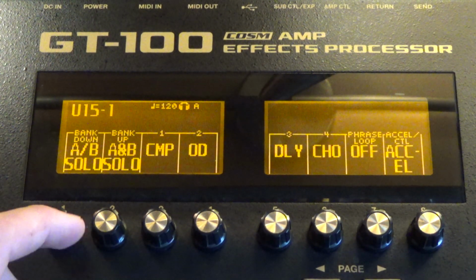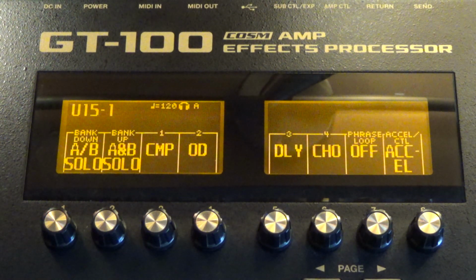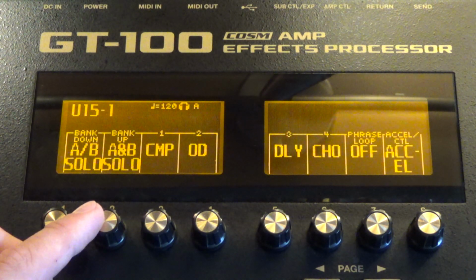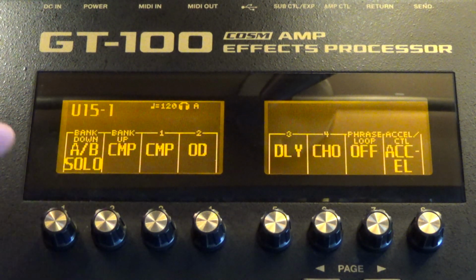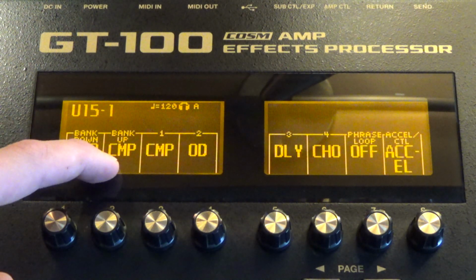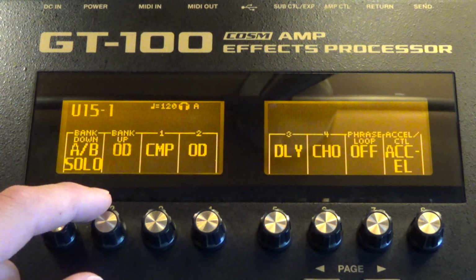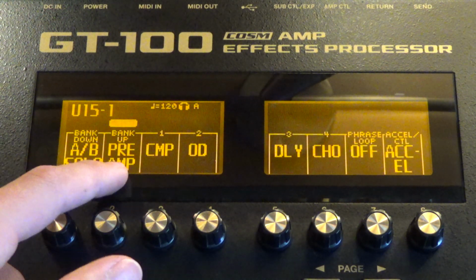So another great feature, if you like to have two amps running. You can also mix two amps. You can mix a clean amp with a dirty amp and basically do whatever you want and get the sound you like. If we scroll along here, you would see that now we get to the effects. Now we get to the compressor. We get to the overdrive, get to the preamp. You can have that set as well.